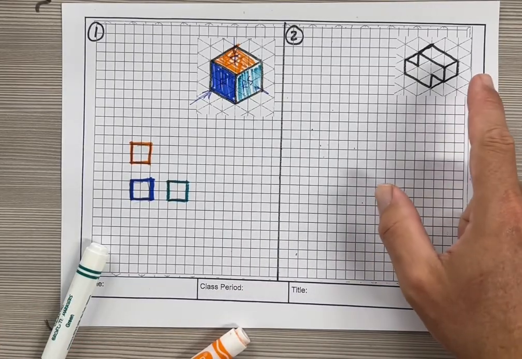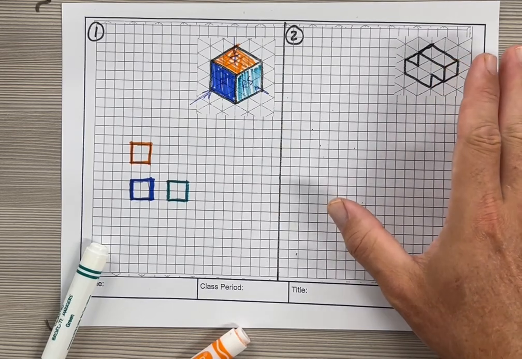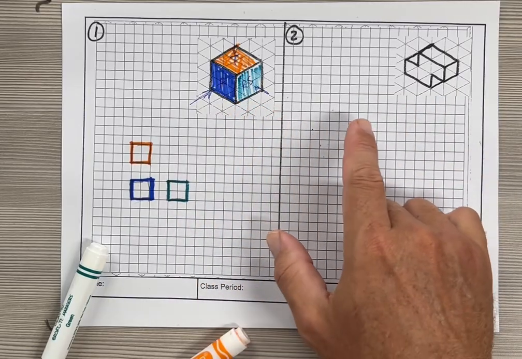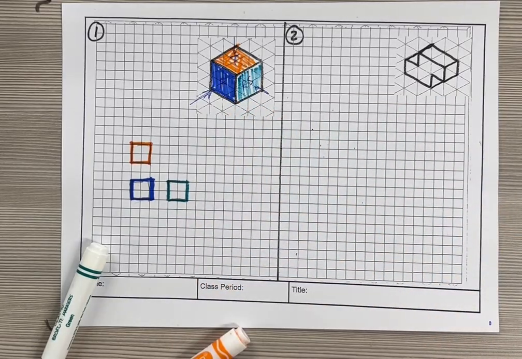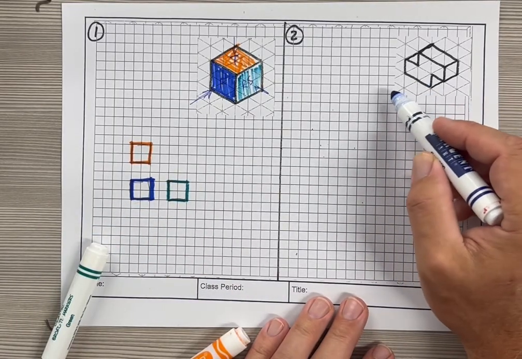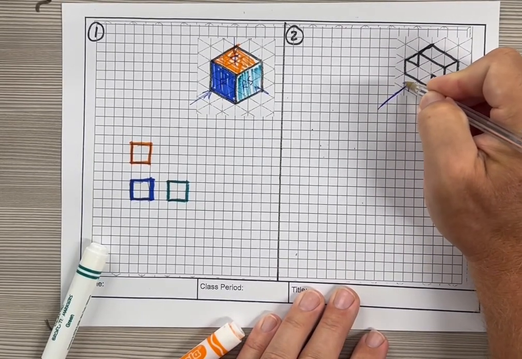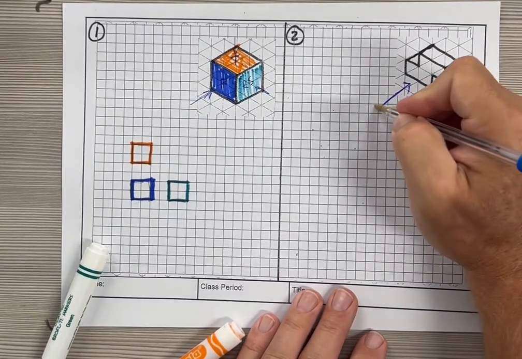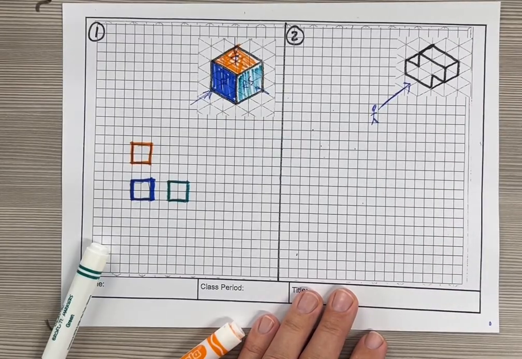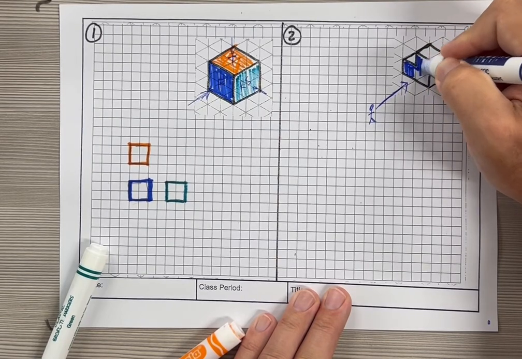Okay. Now, as the shapes get more complex, as you go through these, you can help each other out. But it's going to be very important to identify which sides are your front and your top. So if I'm going to stick with the blue as my front, I want to color anything blue that I can see from this viewpoint. Okay, so if I was standing right here, looking towards that shape, this is what I would see. So I'm going to color that blue.